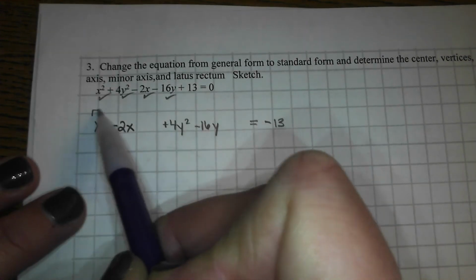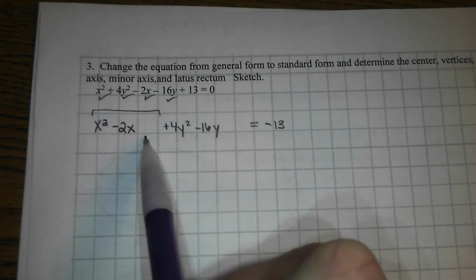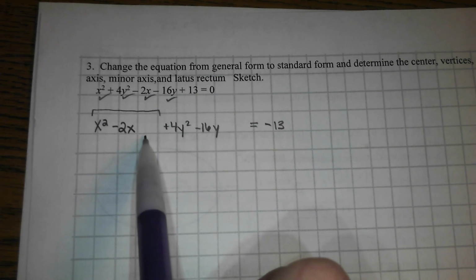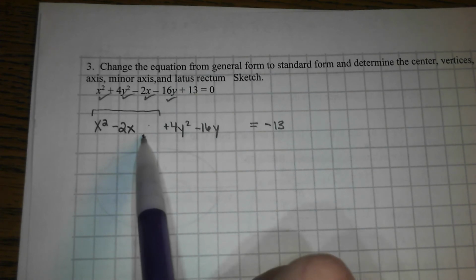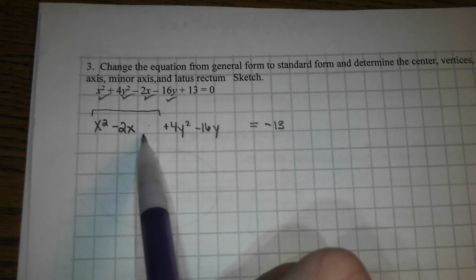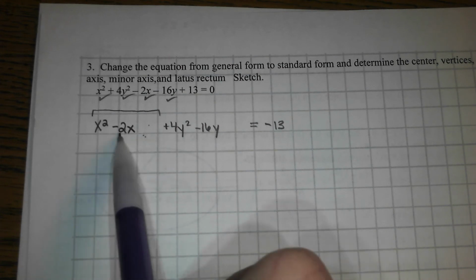On the x's, if you remember, who can tell me what number you would have to add to make that a perfect square trinomial and factorable? Who said it? 1. How'd you get that? Okay. Who knows how you get it? Because 1 is correct. Cut what in half? Cut the middle term, yep, half of b, and then square it.